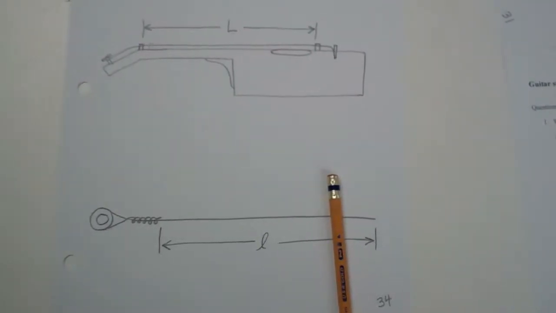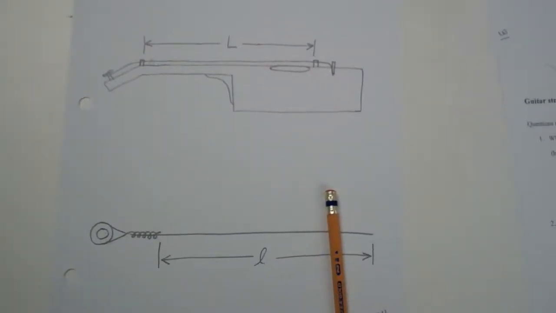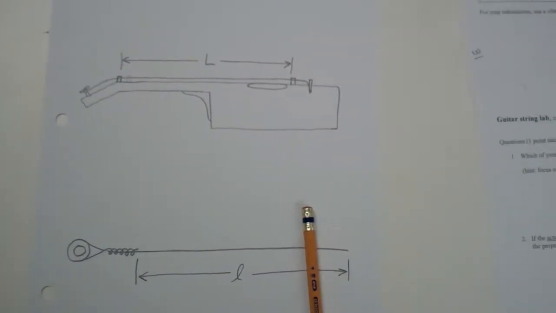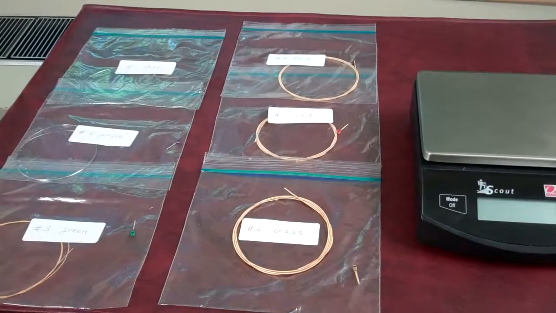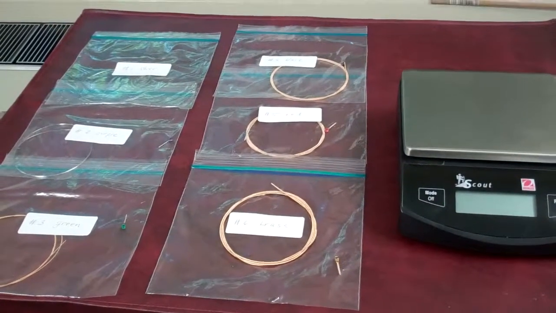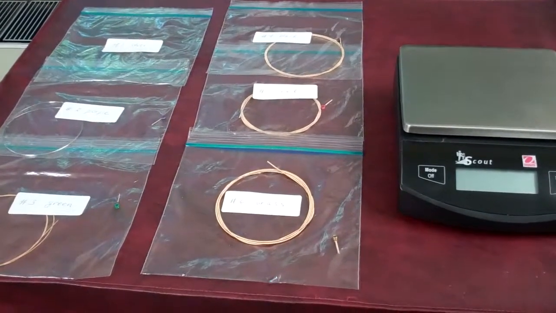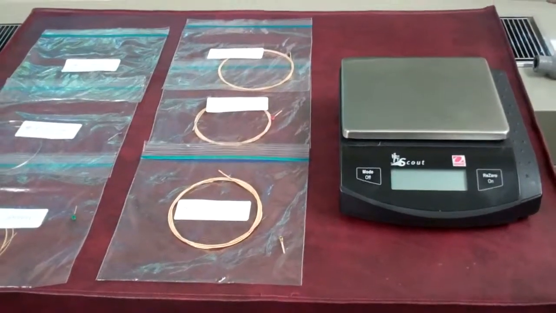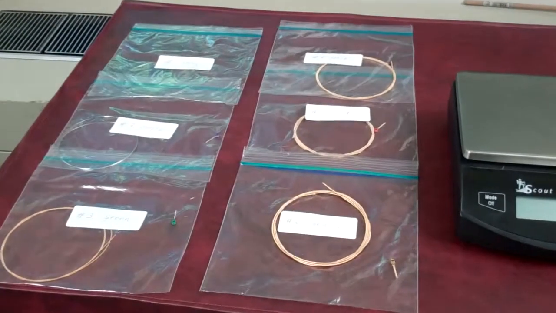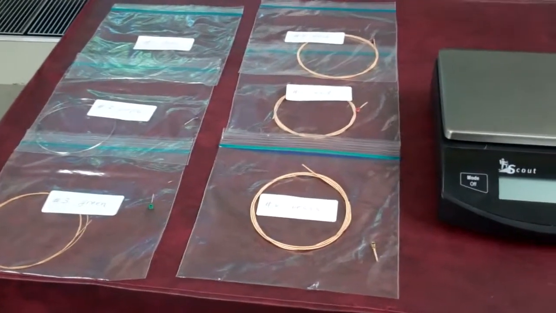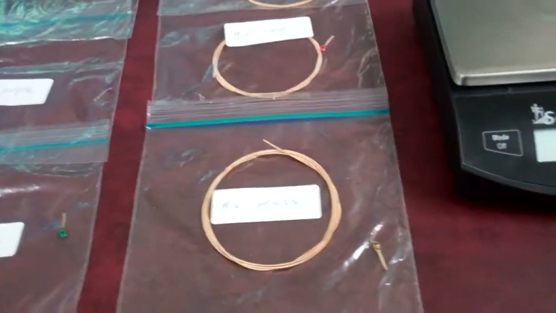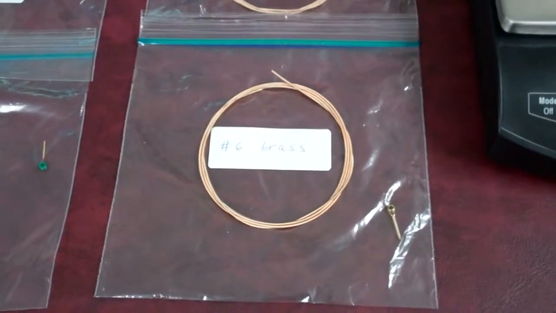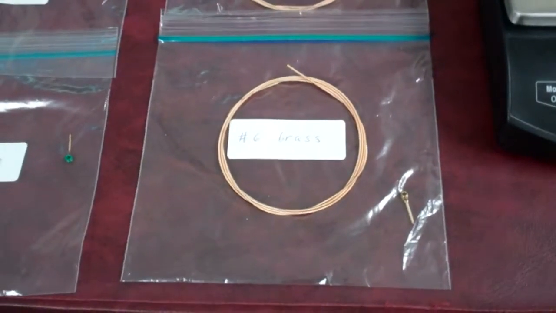All right, next I'll show you how to do the actual measurements of mass and length. So one of your measurements will be the mass of each string, and that'll be in grams. So we'll have the scale set up in the back of the room, and with each of the 6 strings laid out. So as an example, here is the number 6 string with the brass color.